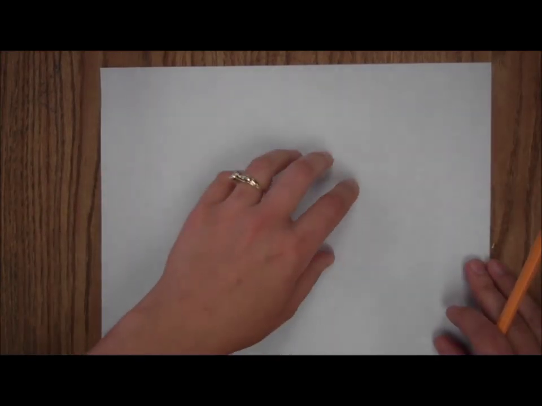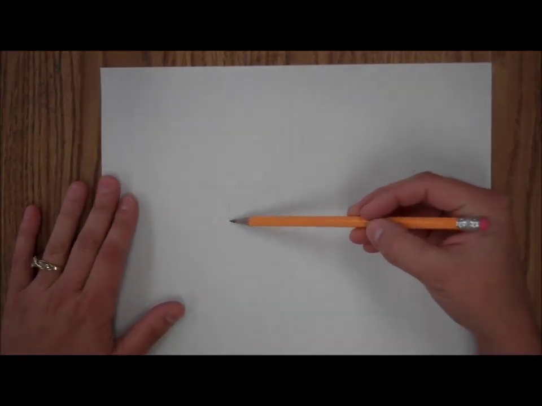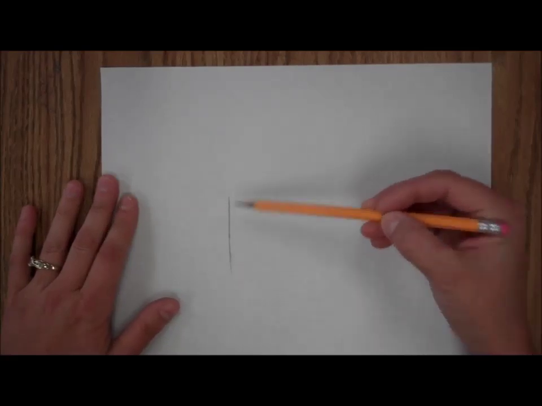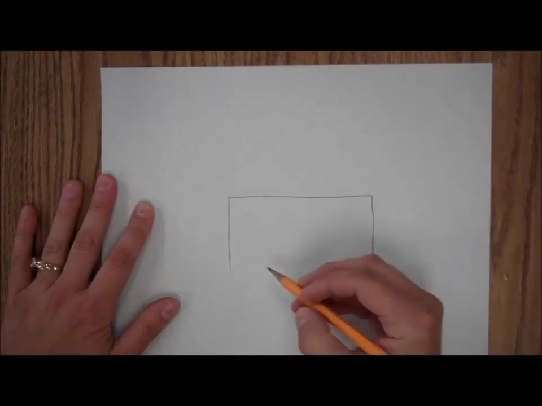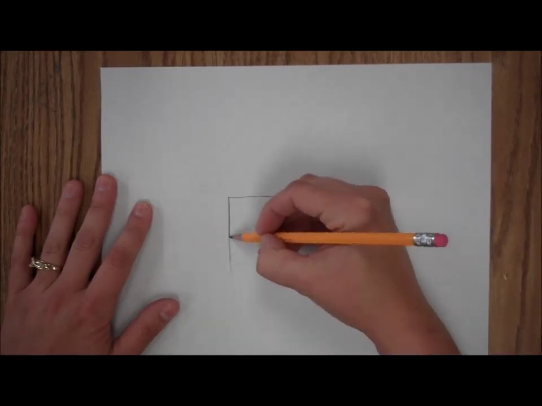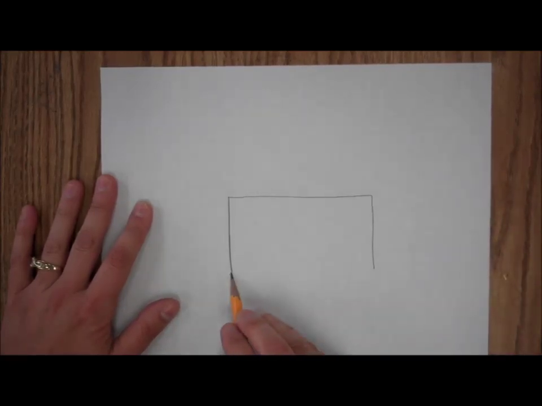So what you're going to do first is we're going to start with the house. We're going to start with the bottom part of the house. So just real lightly, draw a rectangle. Remember, always draw lightly. That way, if you mess up, you can erase.